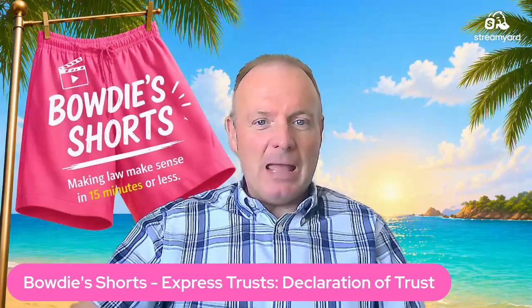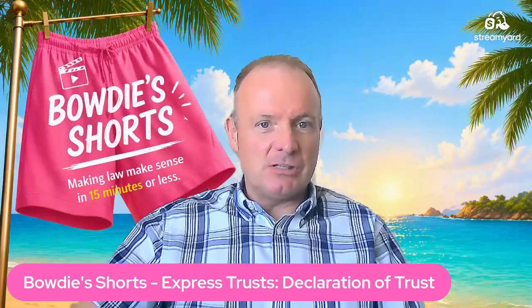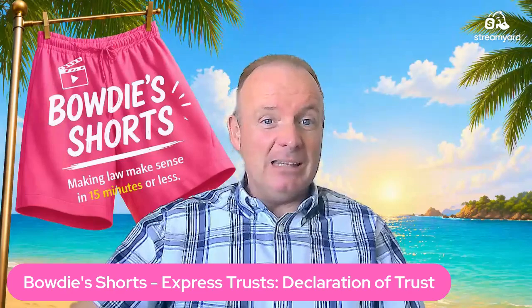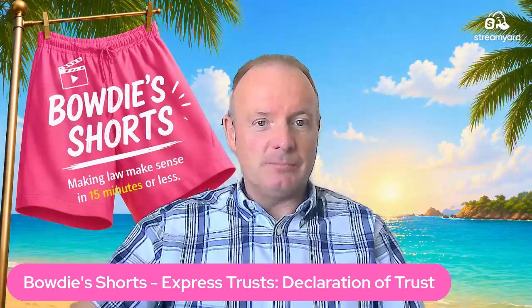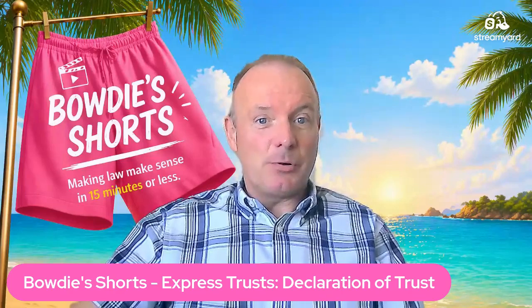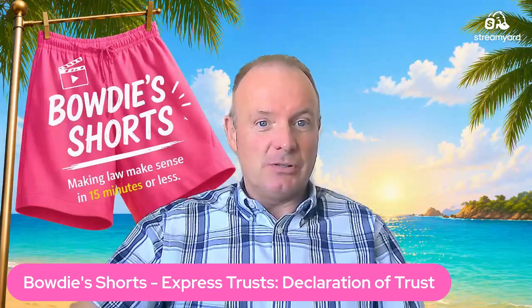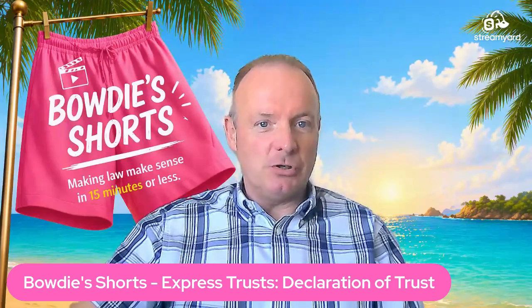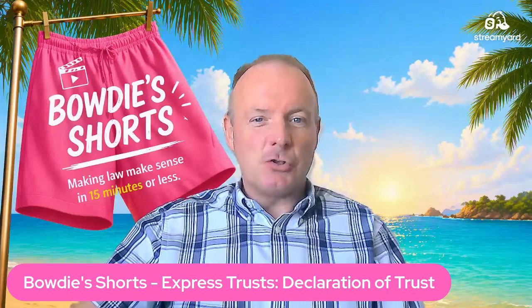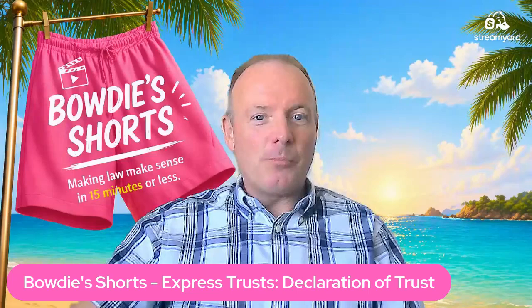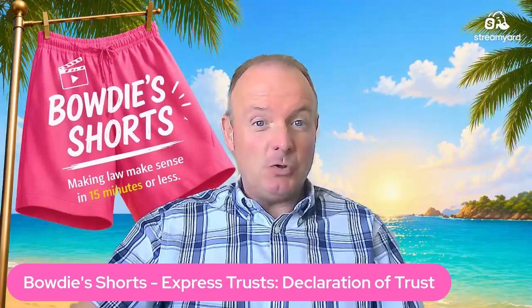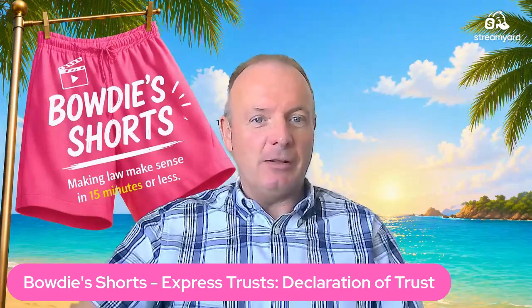Now remember that creating a trust involves two stages. Firstly, a valid declaration of trust. Secondly, putting the property into the trust. Today we're focusing on the first stage, the declaration of trust. Think of this as the trust's instruction manual. It tells trustees what property they are holding, who should benefit, and how the trust should operate. If the declaration fails, the trust may fail.